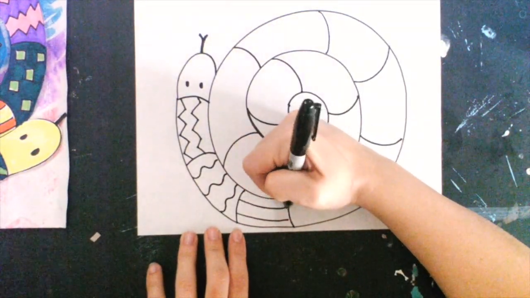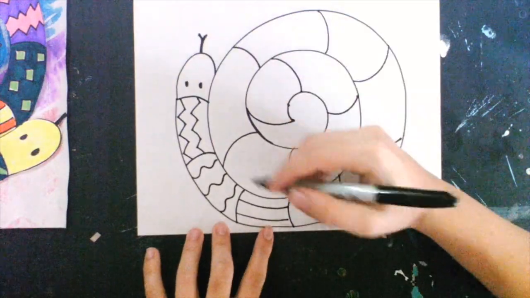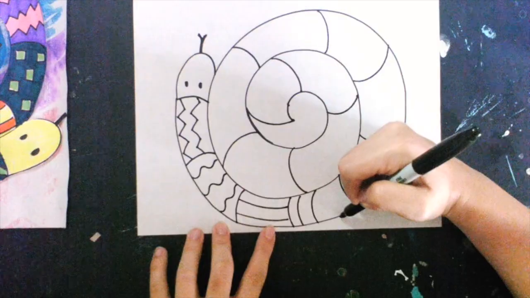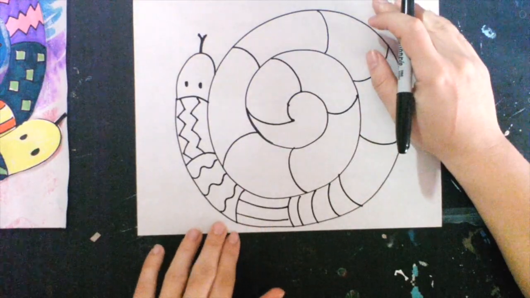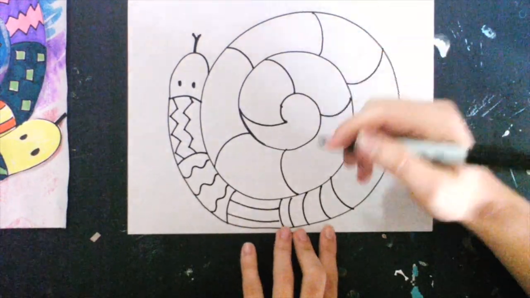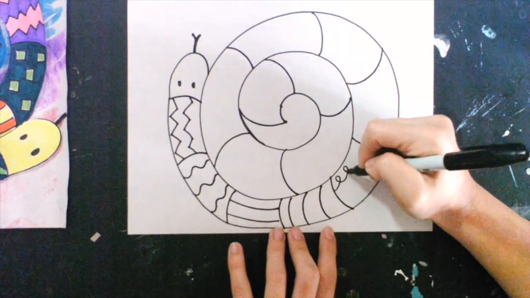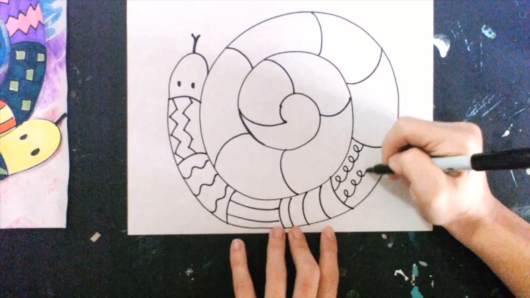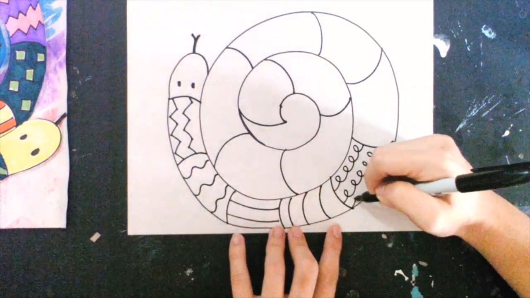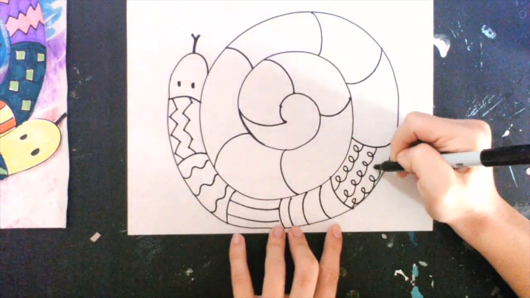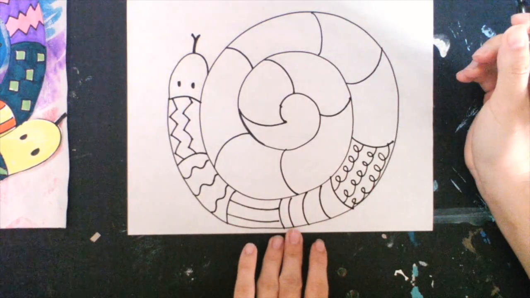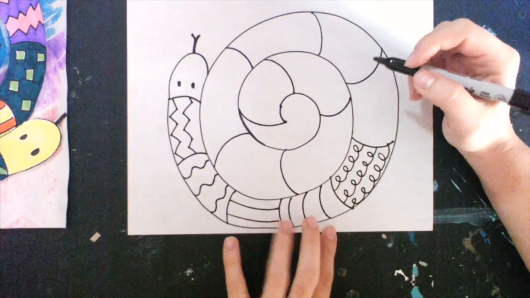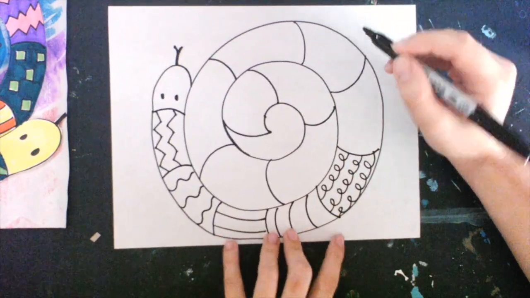I have straight lines, and loopy lines. I can even make lines that crisscross.